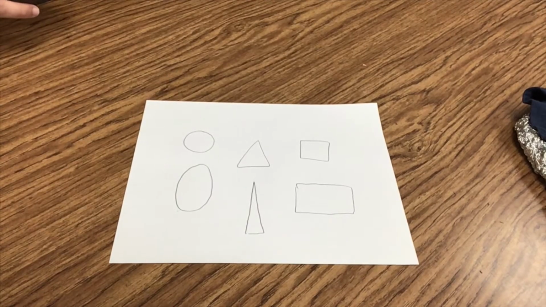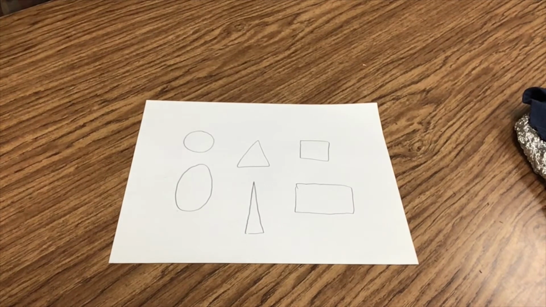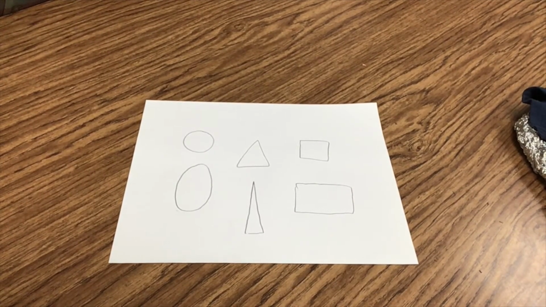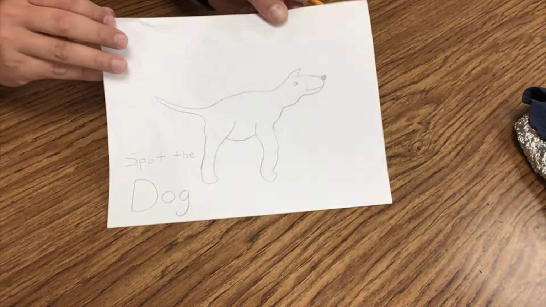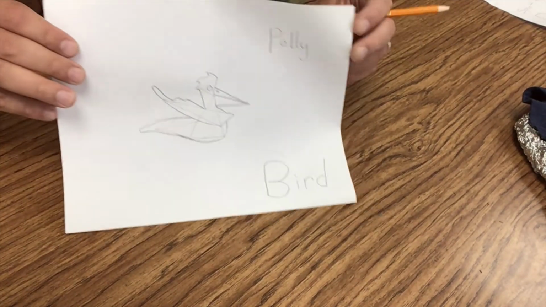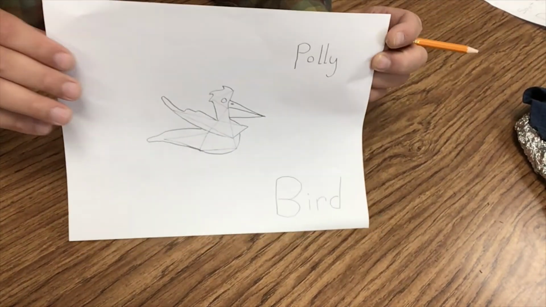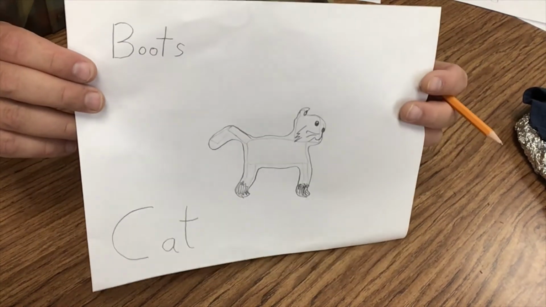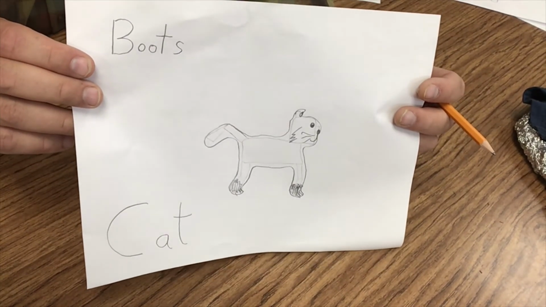To review, you can make anything in the world using basic shapes first. Today we practiced drawing some animals using these basic shapes. We drew a dog named Spot. We drew a bird named Polly. And we drew a cat named Boots.